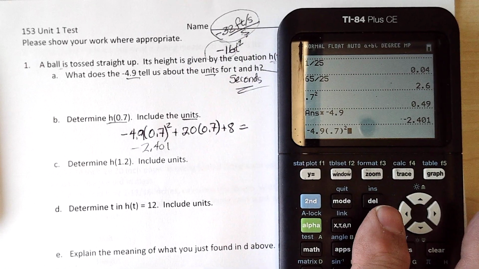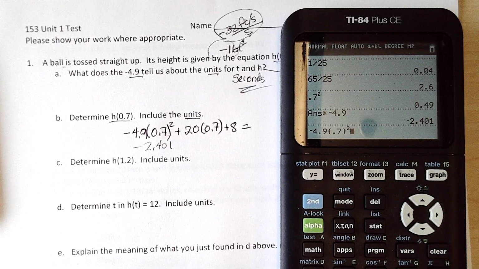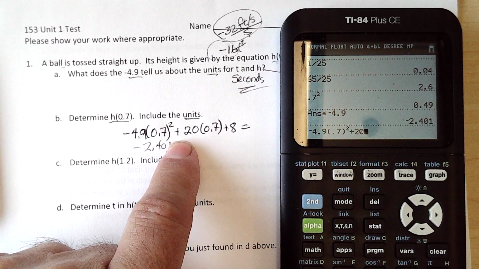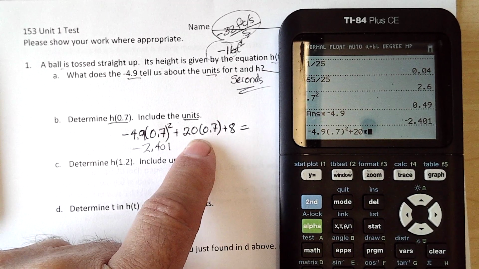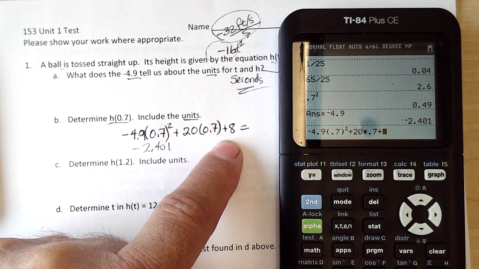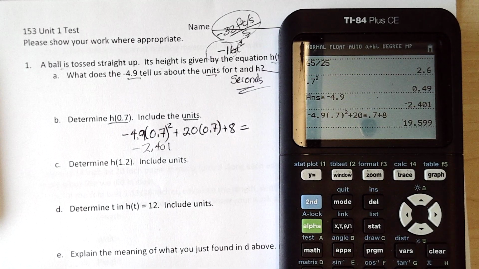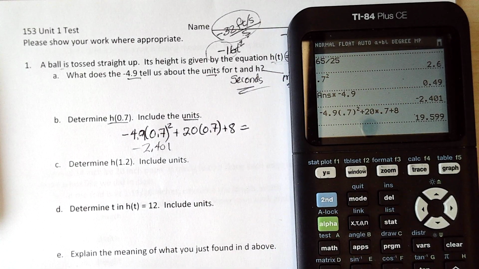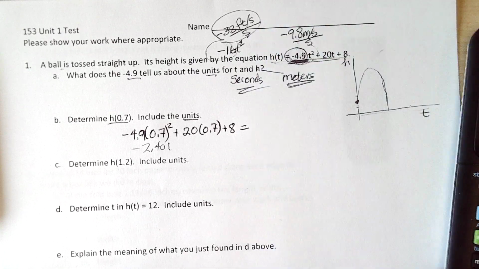Plus 20 times 0.7 plus 8. And I get 19.599.